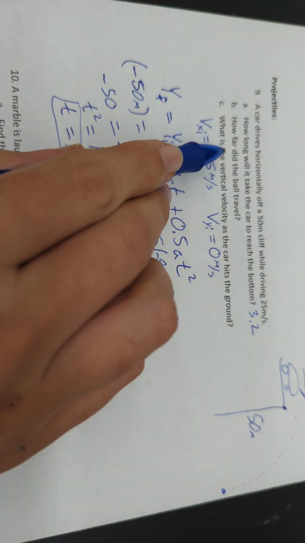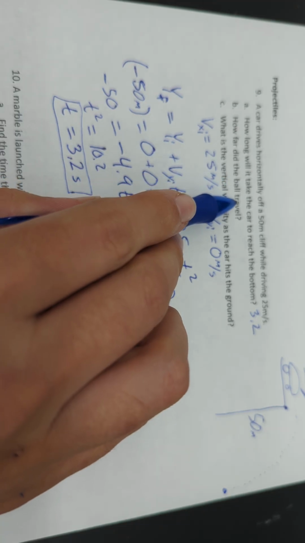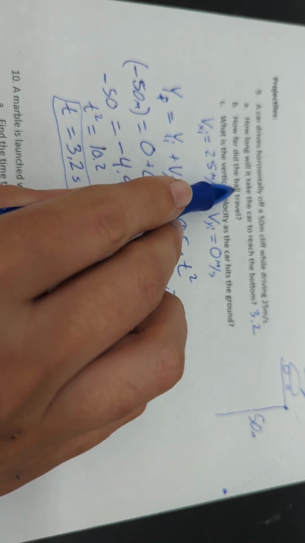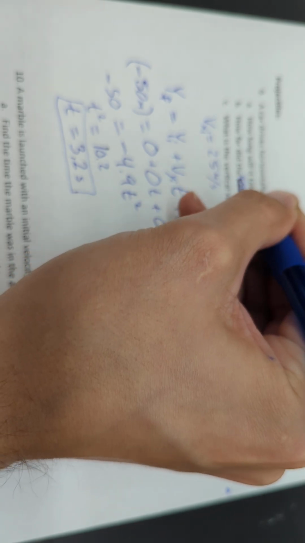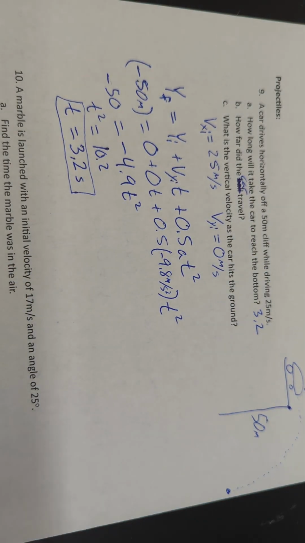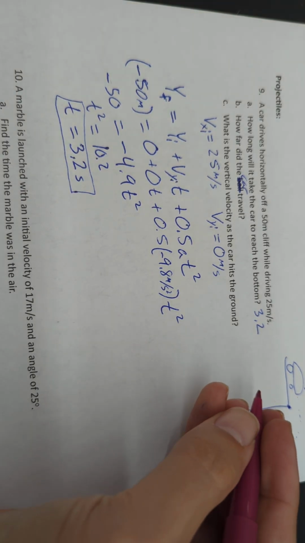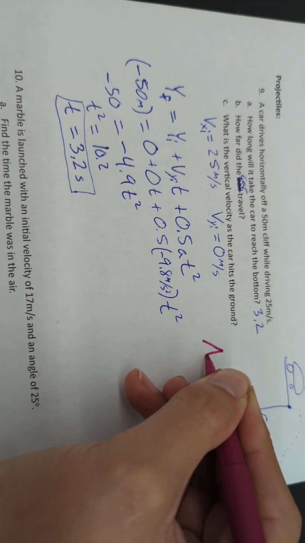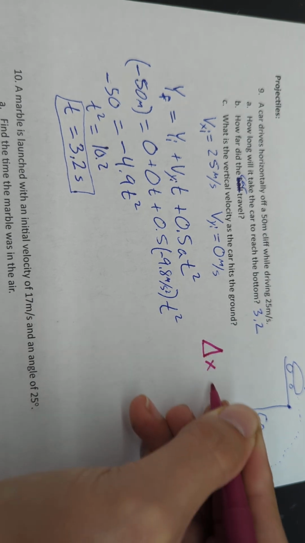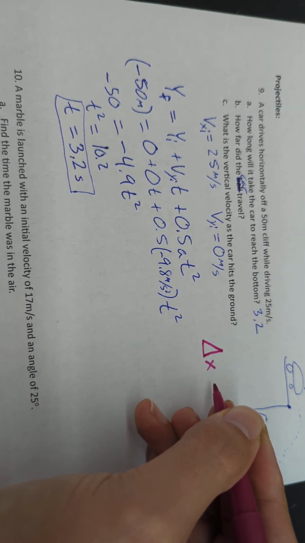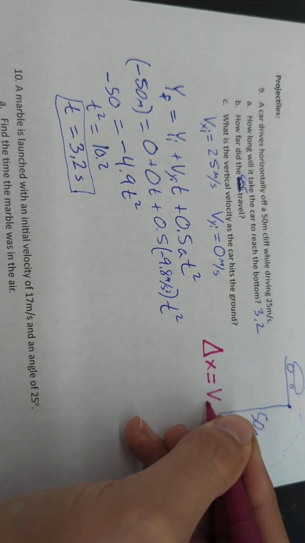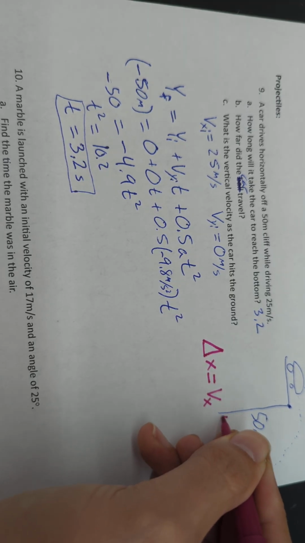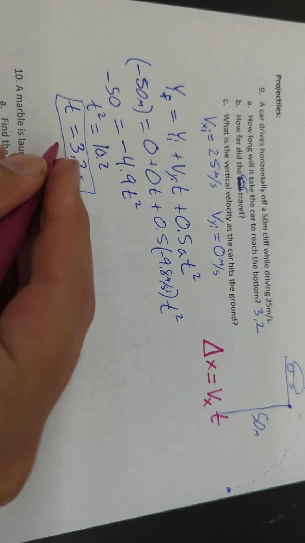Next, it asks us how far did the ball travel? Oh my goodness, that's not a ball here. This is a car going off the edge. How far did the car travel? So when we're looking at how far the car traveled, we can use this equation over here. The distance it traveled in the horizontal direction is going to equal your velocity in the x direction times your time, which we just calculated down here.